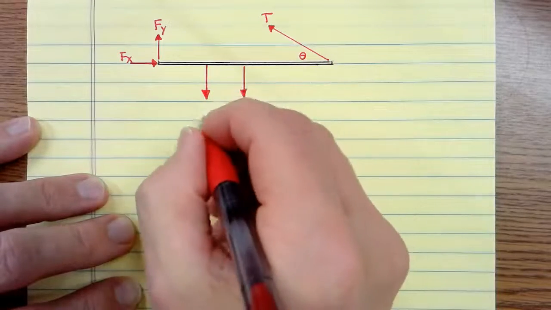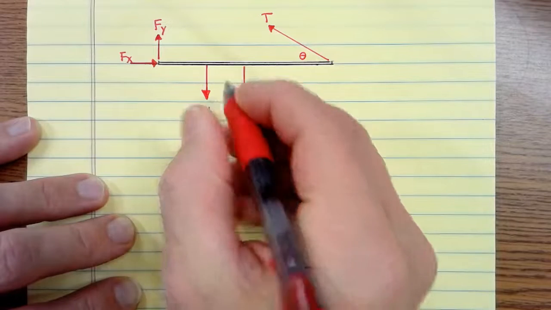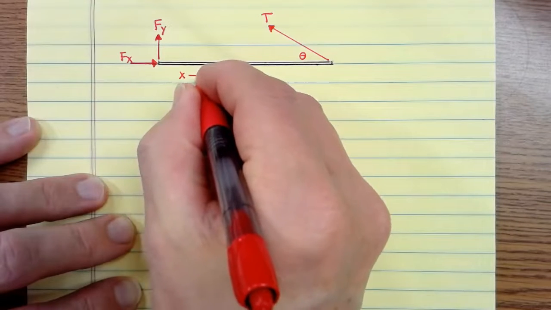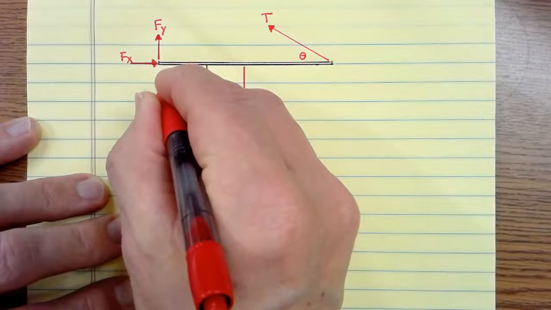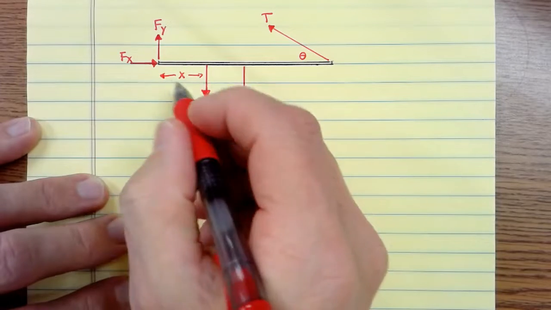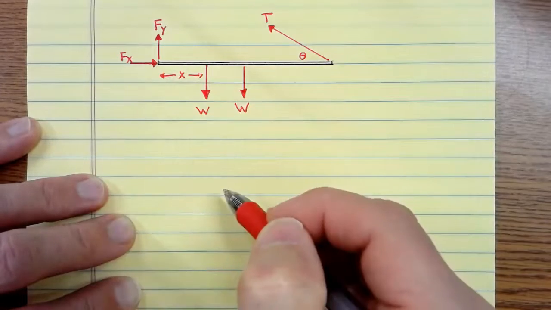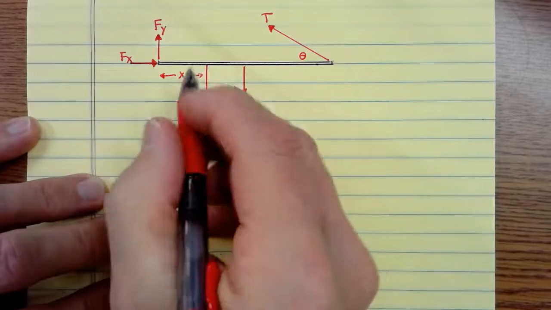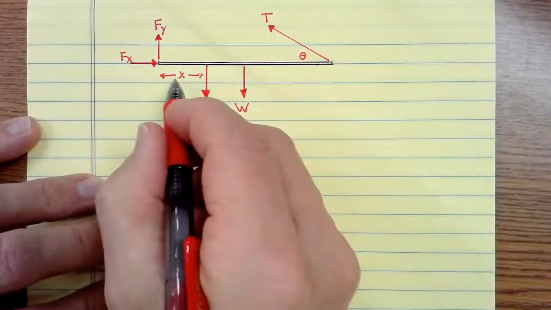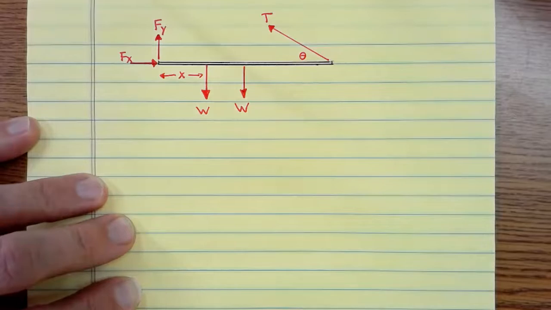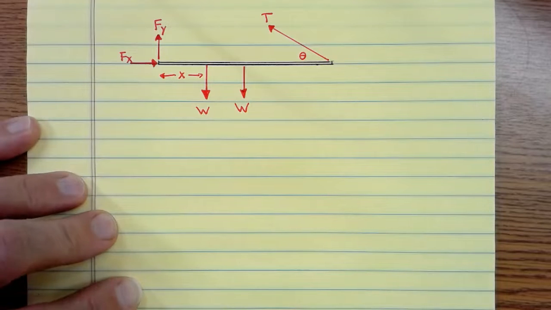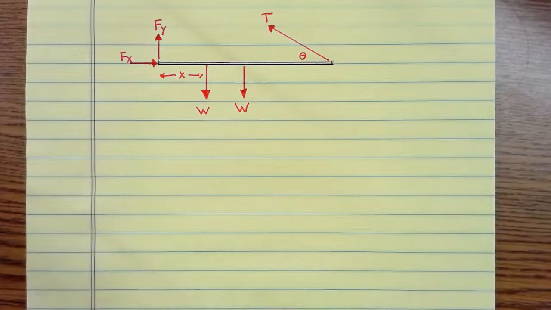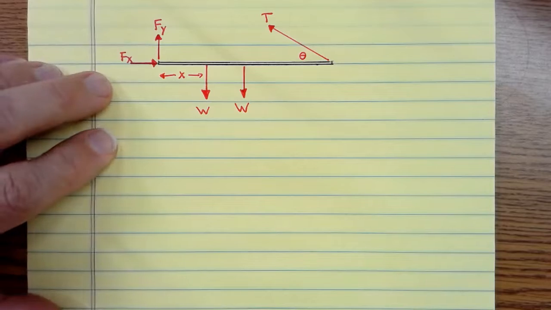And you have another weight added to it, which is a distance x. And you've got to figure out how small you can make x before this bar just slips down and falls. So we're going to basically say it's in rotational equilibrium, and we're going to find the minimum value of x. Okay? So the first thing we'll do is look at this wall right here.